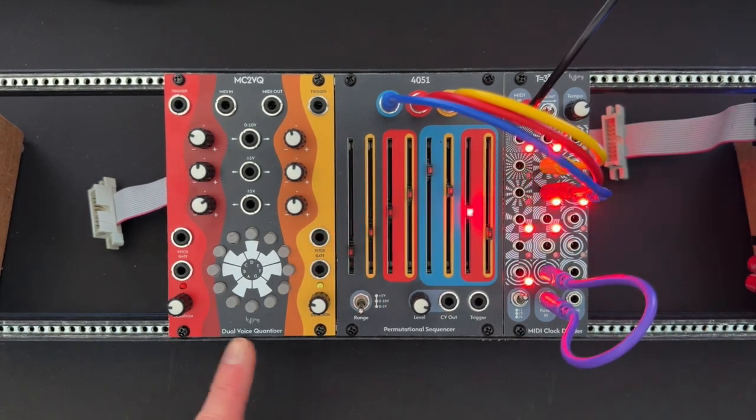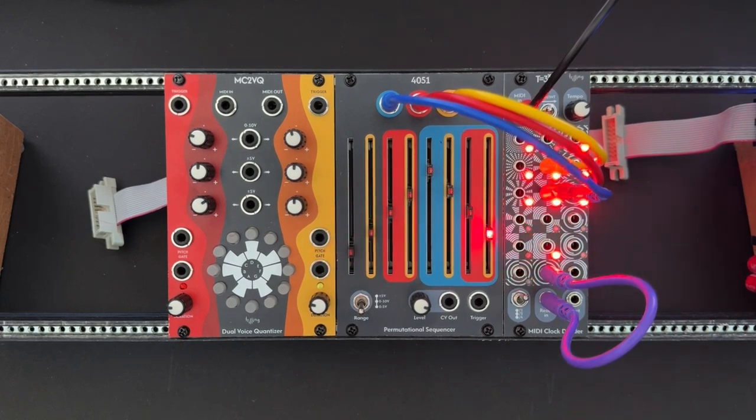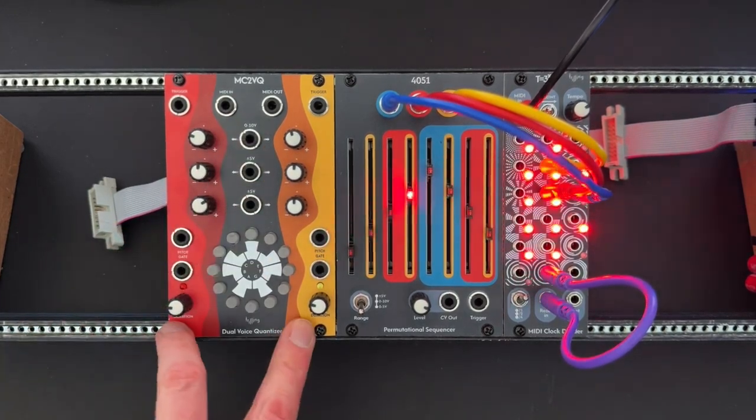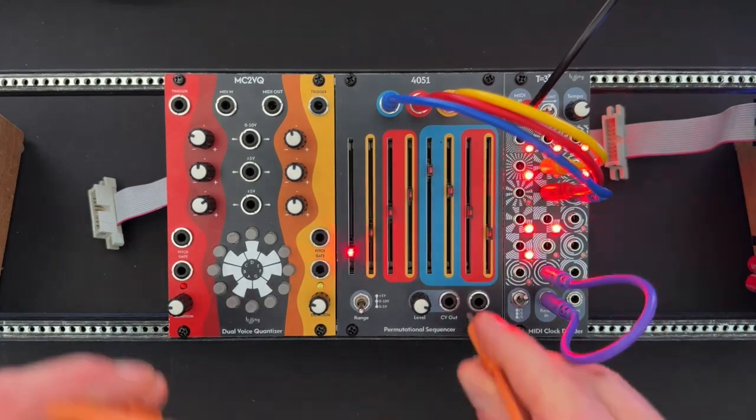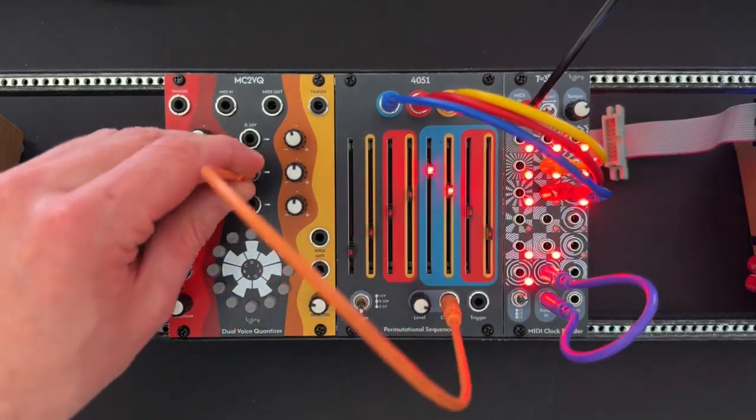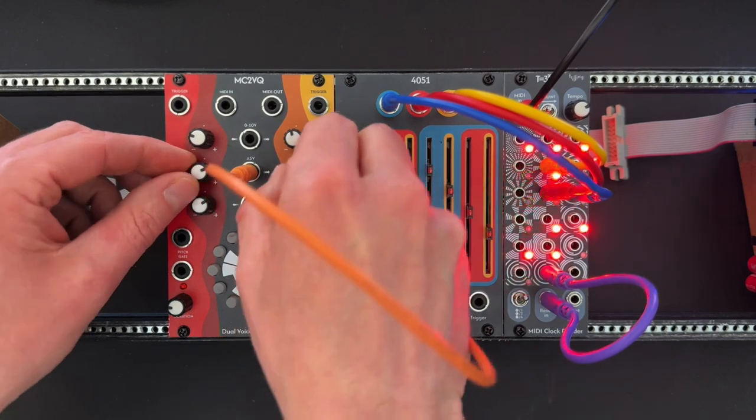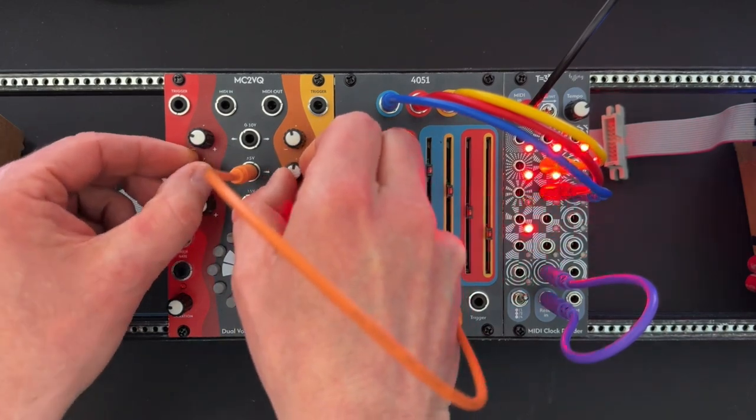Finally, let's look at the quantizer. It has 3 control voltage inputs and 2 independent voice outputs. If I send the control voltage from the permutational sequencer into the quantizer, I can blend it into each of the 2 voices using these mixer knobs.